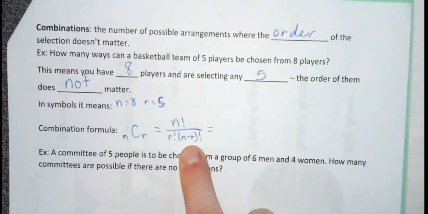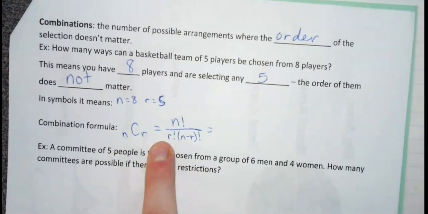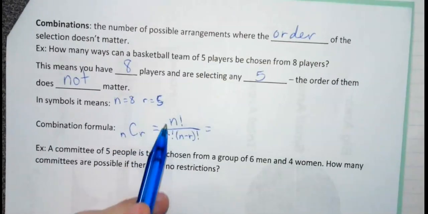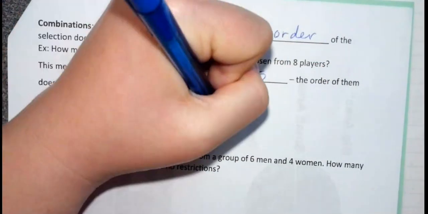So this is what's happening, and if you notice, it's the same as permutations, but you have to again divide by the r factorial. When order matters, it's going to be a much larger number. When order does not matter, you've got to cut out all of the different combinations of things that have the same number of people, which you do by dividing by the r factorial, or the number you're choosing.